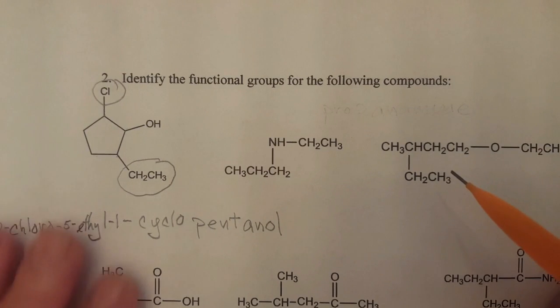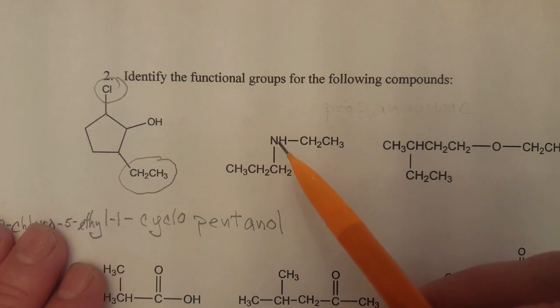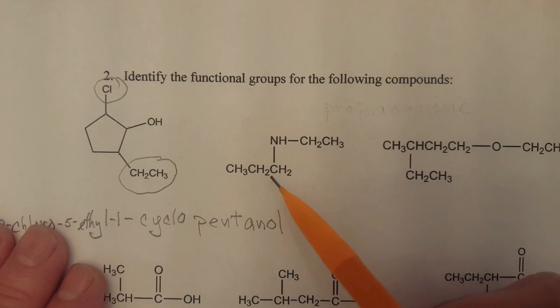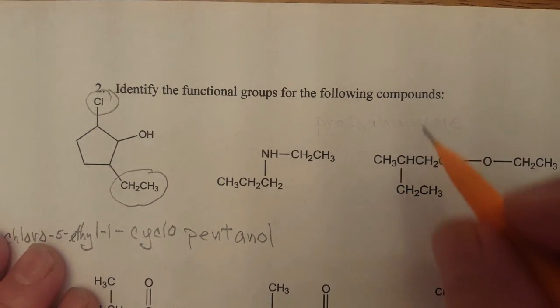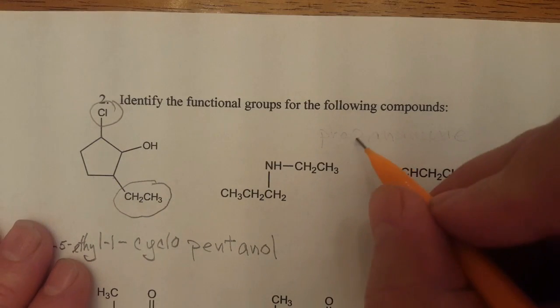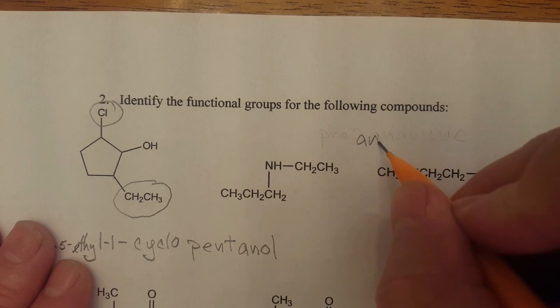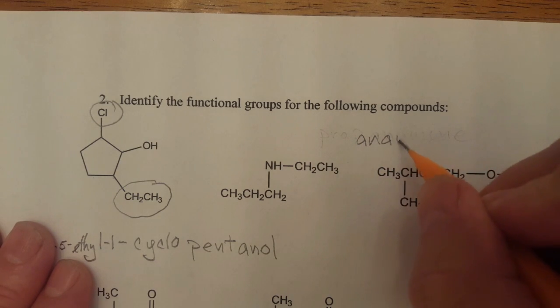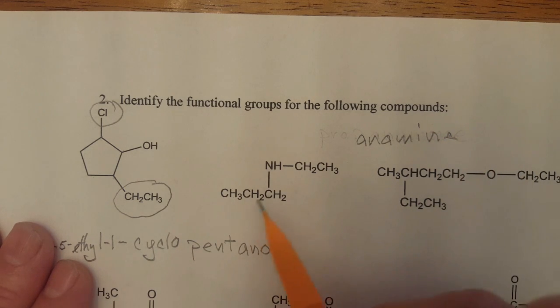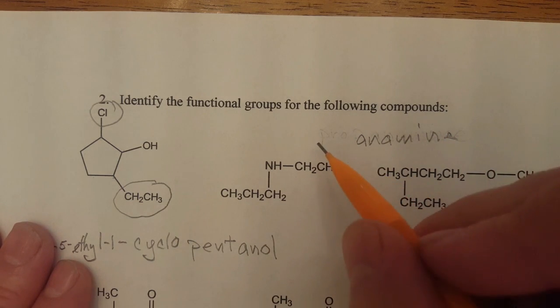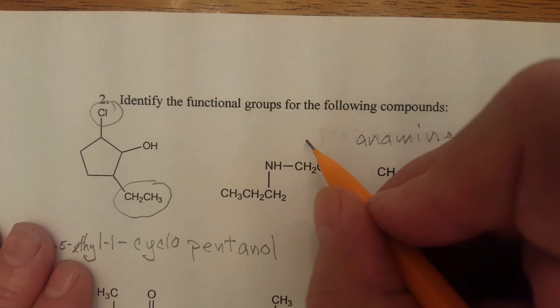So here we go. We have a nitrogen with two substituent groups on either side. One is a 3-carbon group, one is a 2-carbon group. So as the cheat sheet says, this is going to end in amine. The longest is 3, so it's going to take on that as its parent.